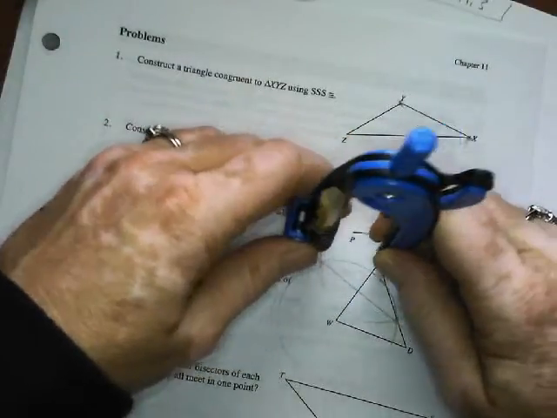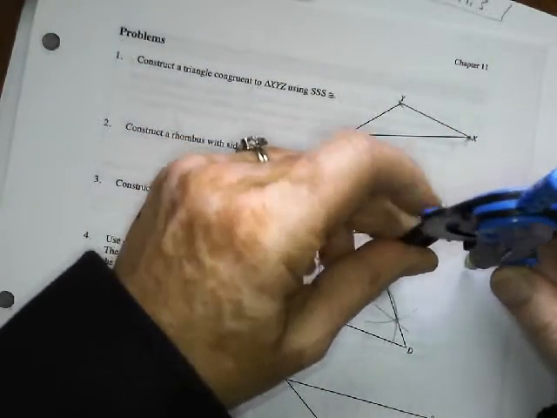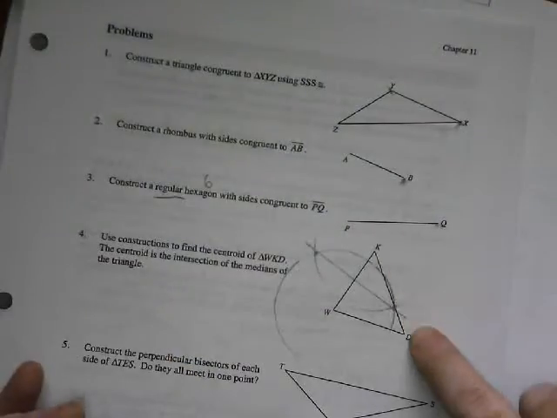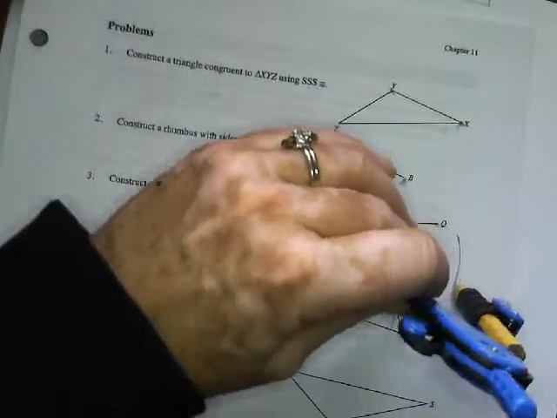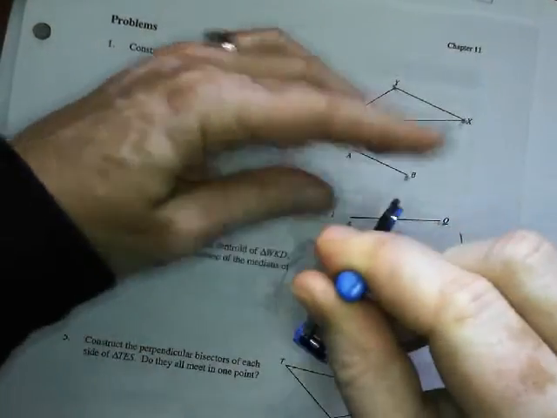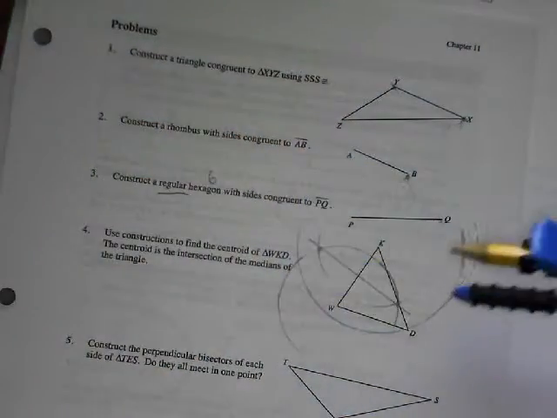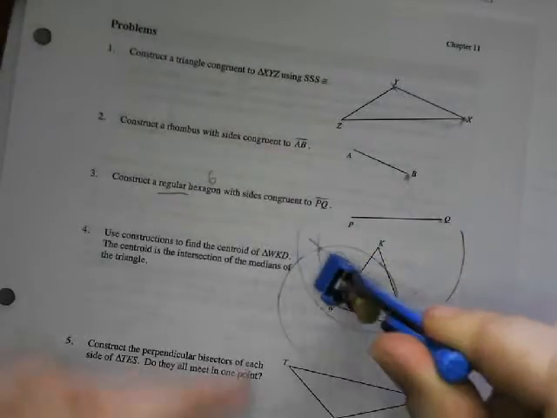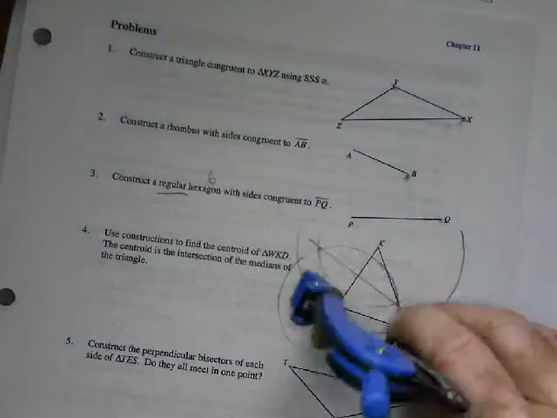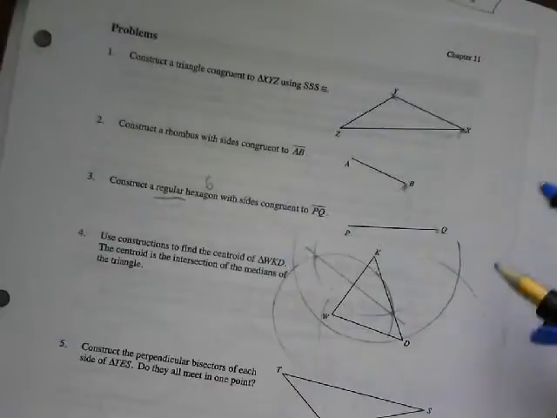Okay, so then I'm going to do it again. I'm going to do this one bigger so it won't get in the way of all those other marks I already made. I'm going to do this side right here. And then see, I picked it up, and now I'm putting it on D, and I'm trying to find where it intersects, right there and right there, right where the X. I always say X marks the spot.